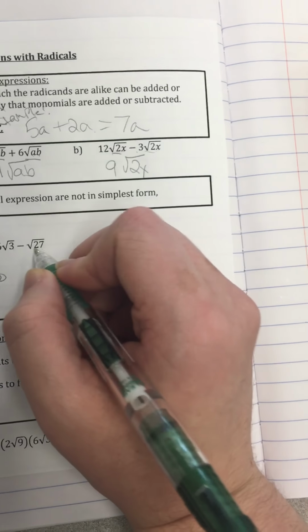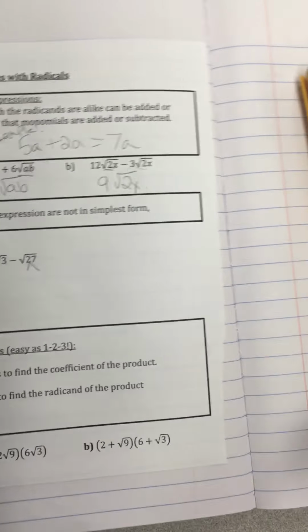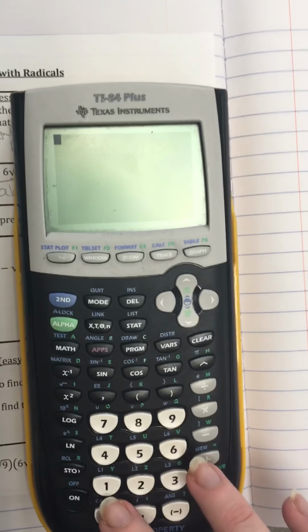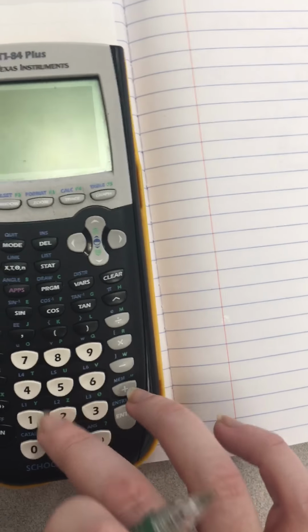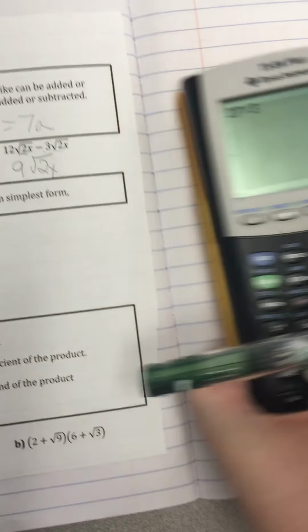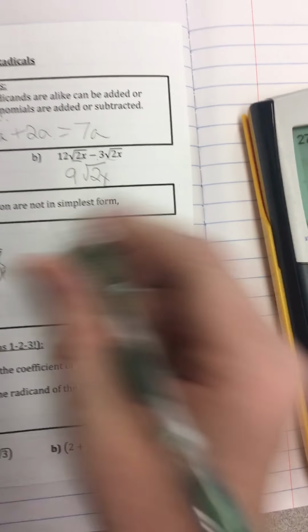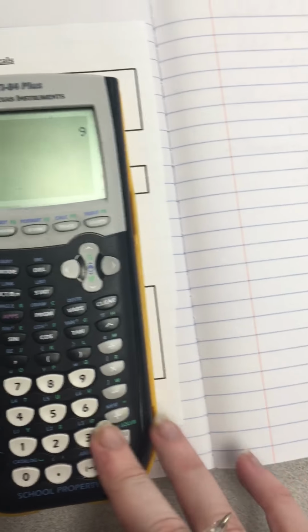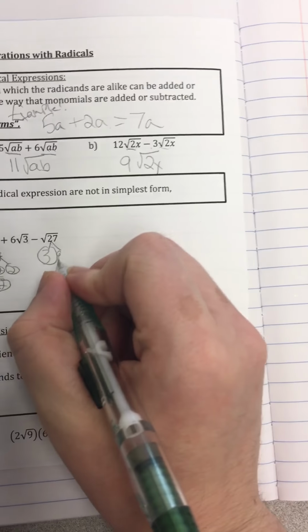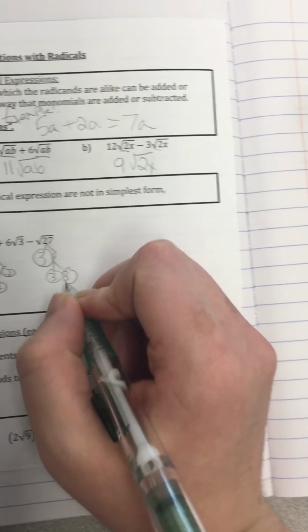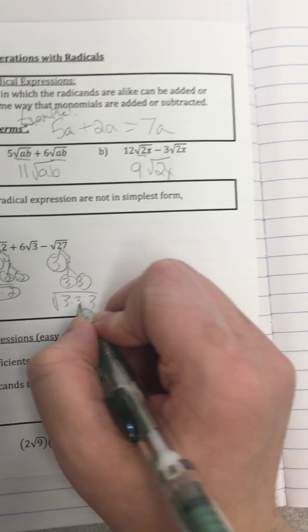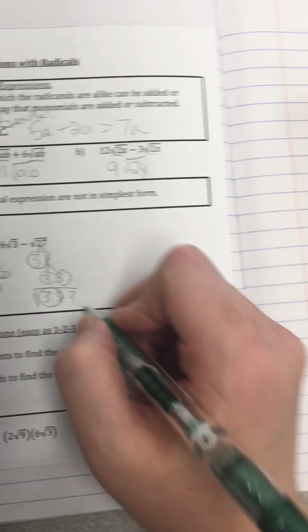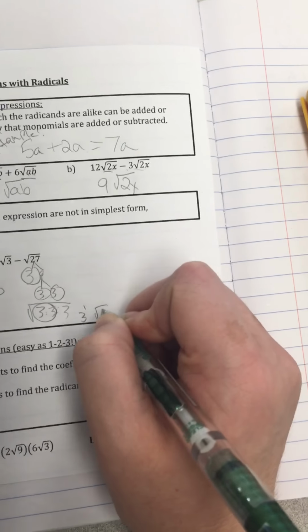This one is not in simplest form because it's not a prime number underneath. So let's try divide by 7. That doesn't work. Let's try divide by 5. That does not work. Let's try divide by 3. That does work. So we have 3 and 9, and we keep going with 9. There we go. So 3 and 3. So now I'm at all prime numbers, so I can simplify my radical. And again, it's a square root, so I'm looking for 2 copies. So outside it's going to be 3 to the 1, and inside it's going to be 3.